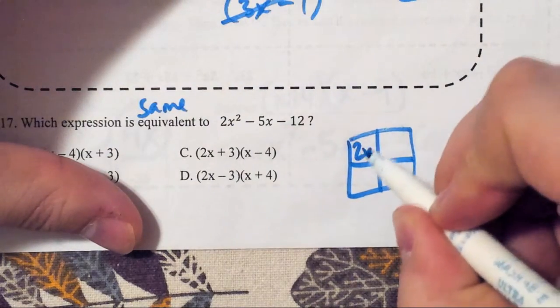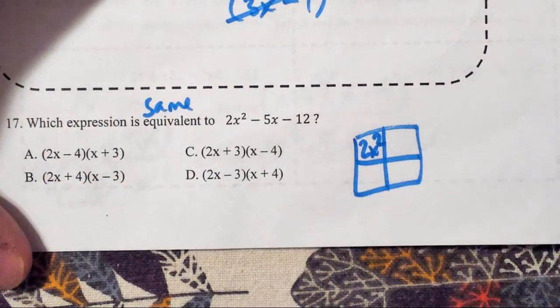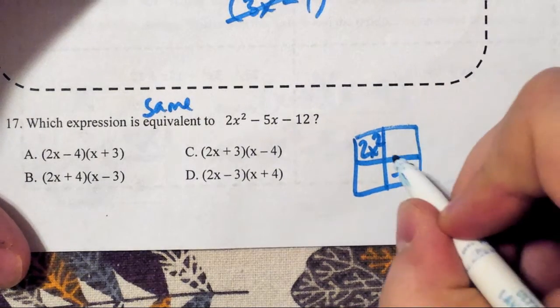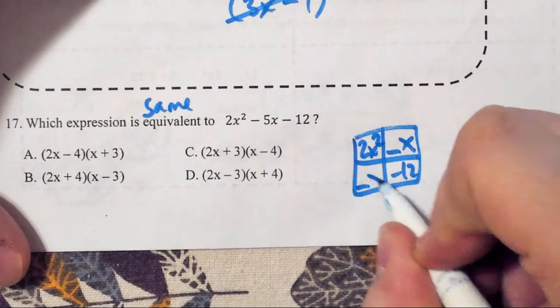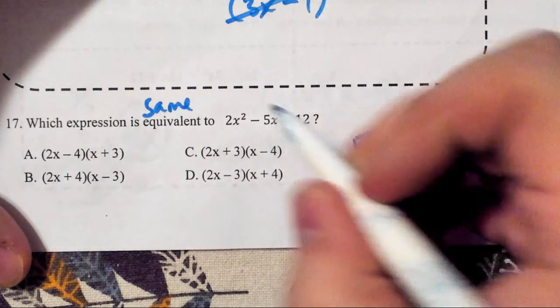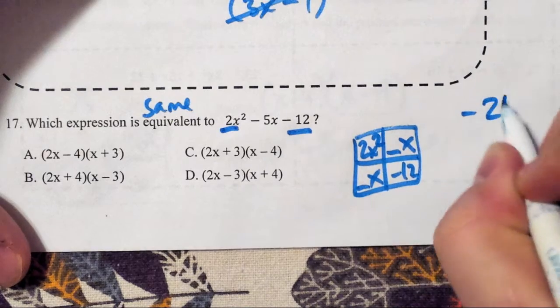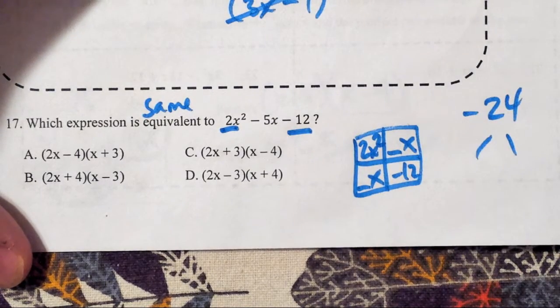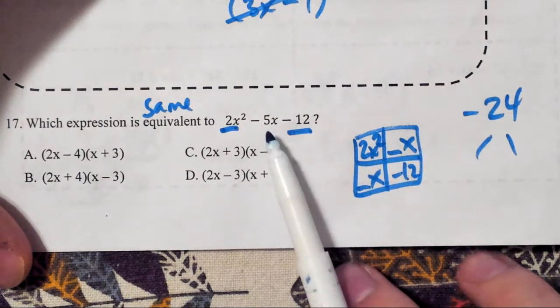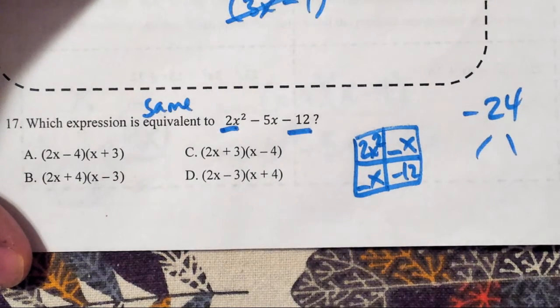So I've got a 2x squared. My negative 12 is going to go there. I've got a blank ready for an x and a blank ready for another x. I take my a times c, so my 2 times negative 12, I get negative 24. I need factors of negative 24 that are going to add up to negative 5.